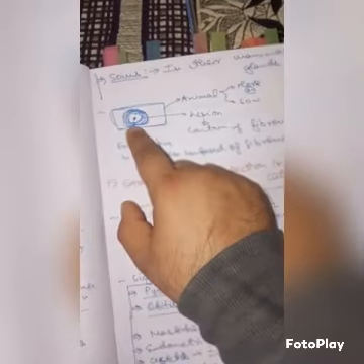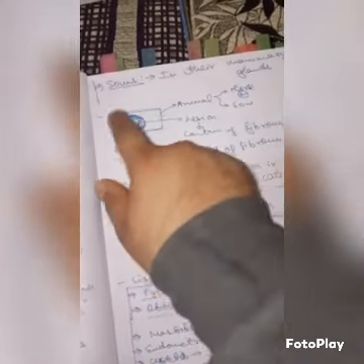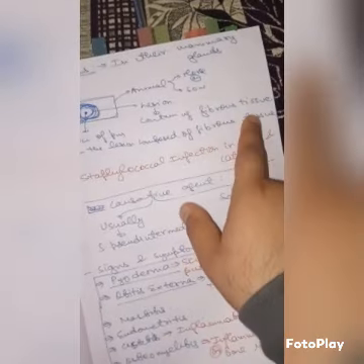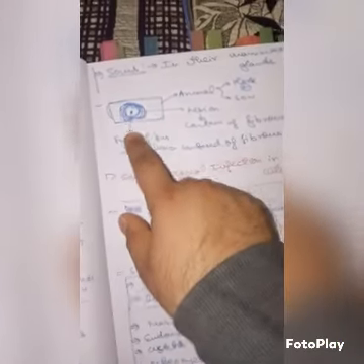So in botryomycosis, this is the animal. Suppose that this box is the animal and this is the lesion. So the lesion is fibrous type. It is composed of fibrous tissue, and there is a focus of pus. There is centrally located pus in the center of this lesion.